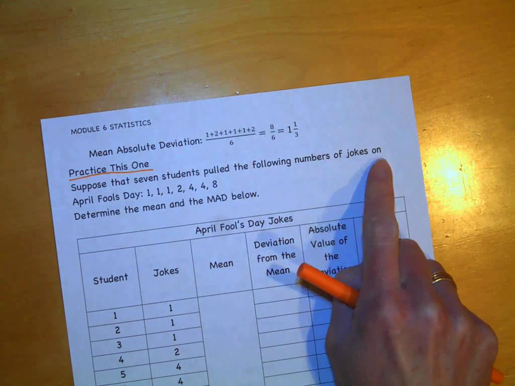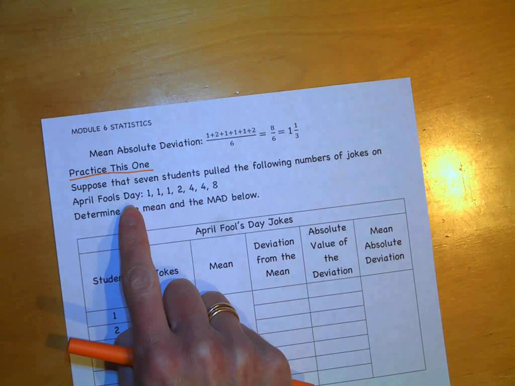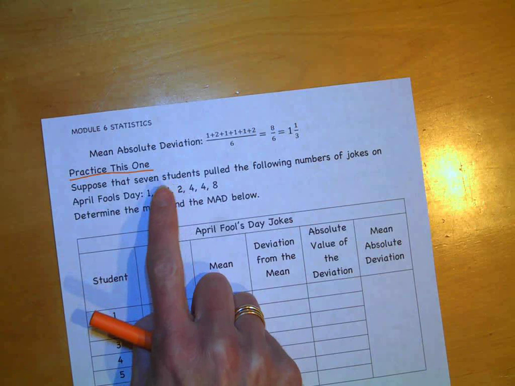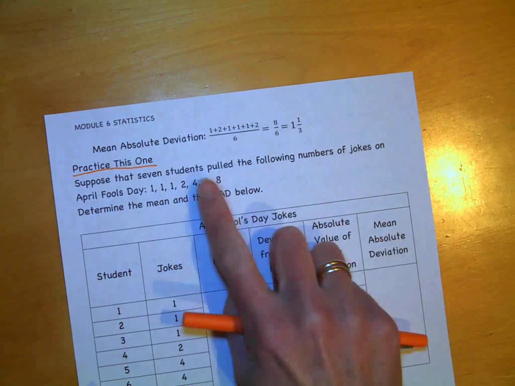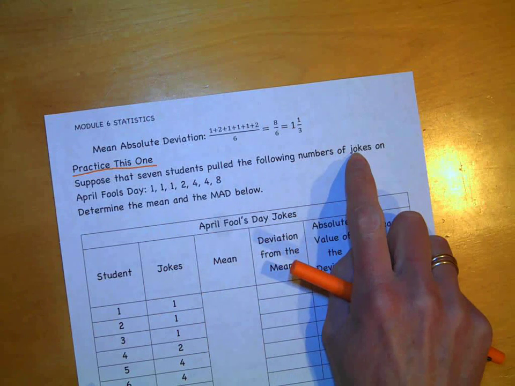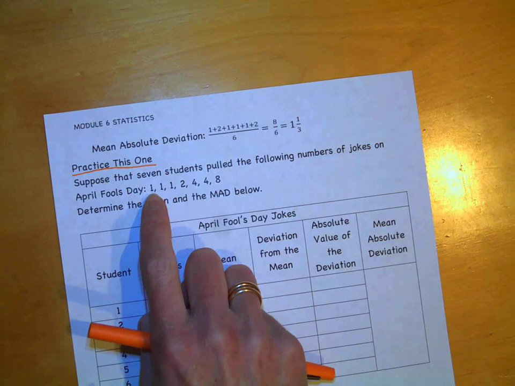Suppose that 7 students pulled the following numbers of jokes on April Fool's Day. So April Fool's is coming up really, really soon. 7 kids decided to pull pranks. They probably do jokes. Okay, so it says the following kids pulled the following number of jokes.